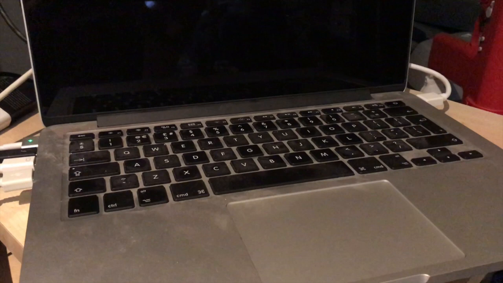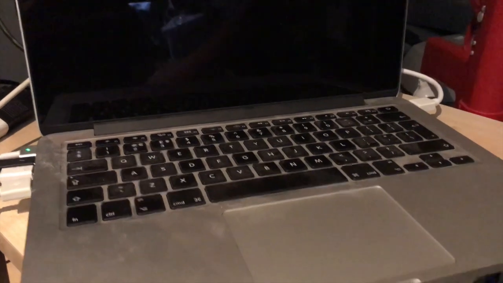If like me you end up with a very messy desktop, it'll mean that your Mac will start up slower and slower, and I'll give you some indication now. I'll just start up this Mac.